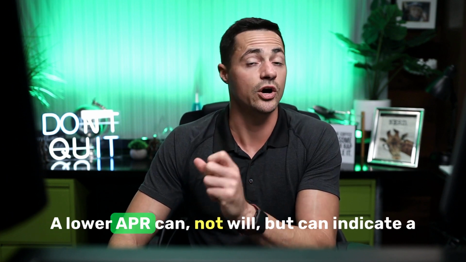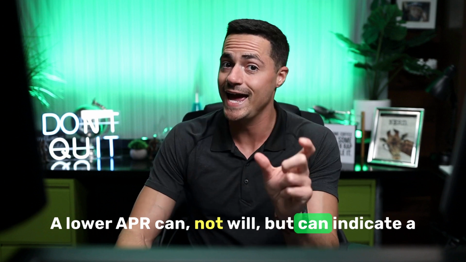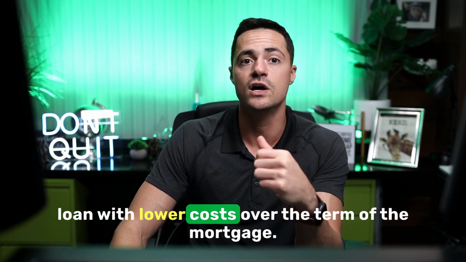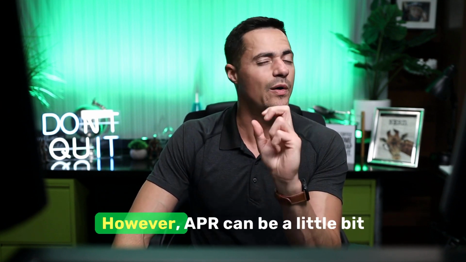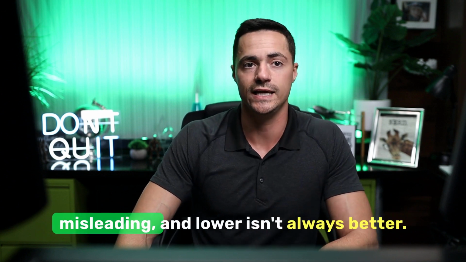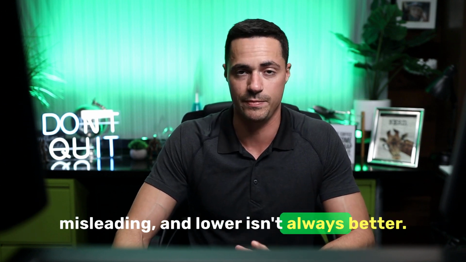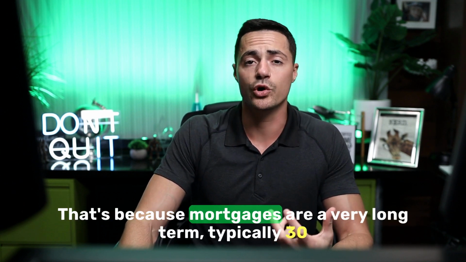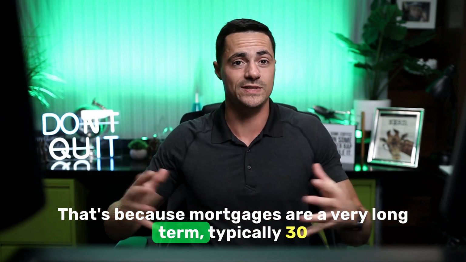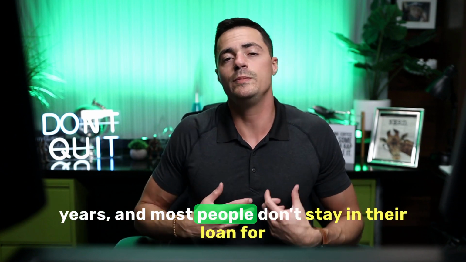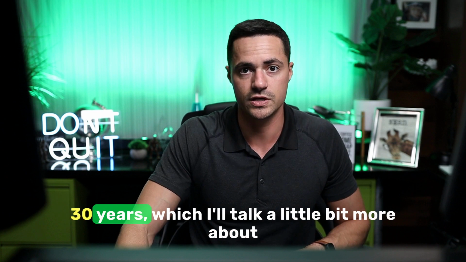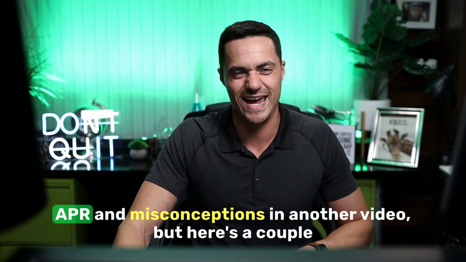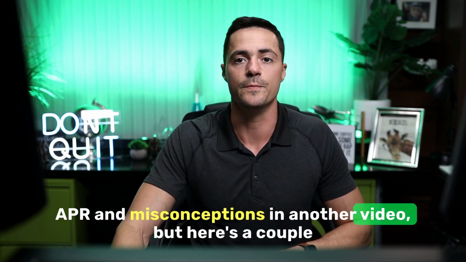A lower APR can, not will, but can indicate a loan with lower costs over the term of the mortgage. However, APR can be a little bit misleading, and lower isn't always better. That's because mortgages are a very long term, typically 30 years, and most people don't stay in their loan for 30 years, which I'll talk a little bit more about, APR and misconceptions, in another video.